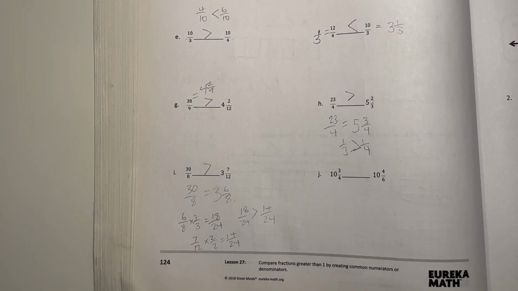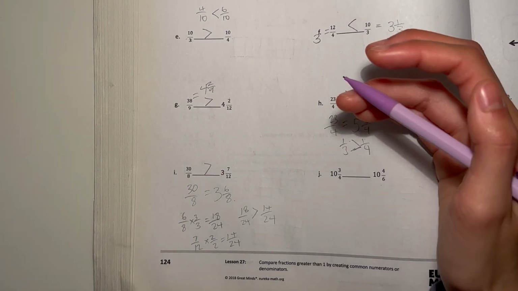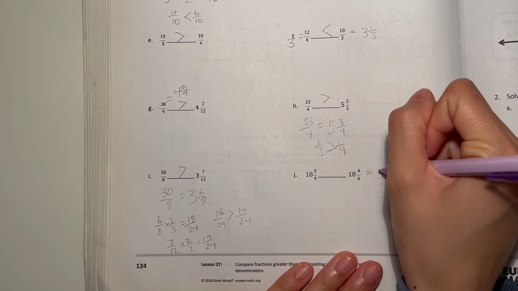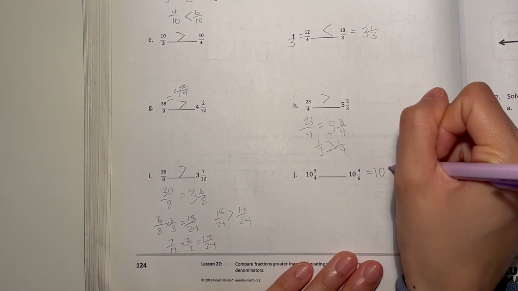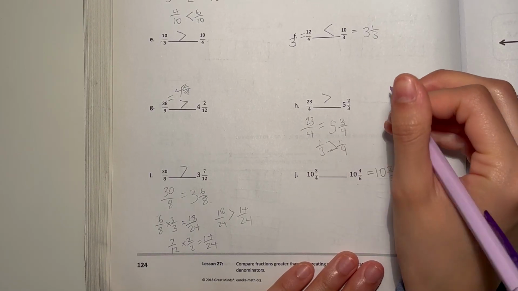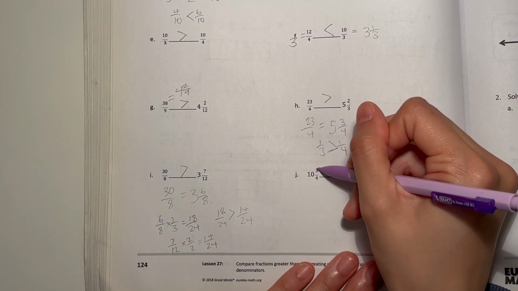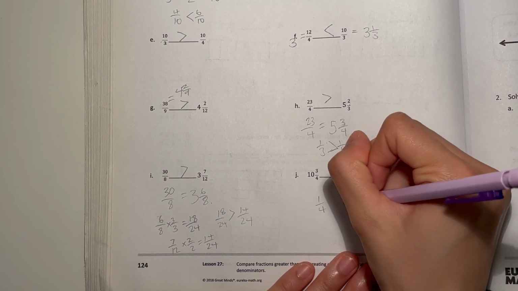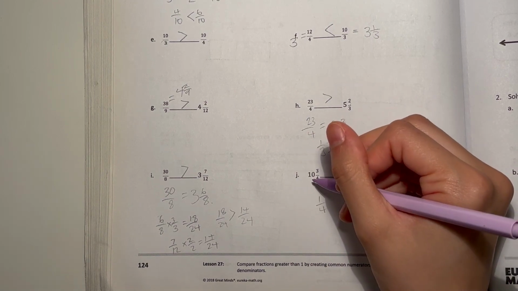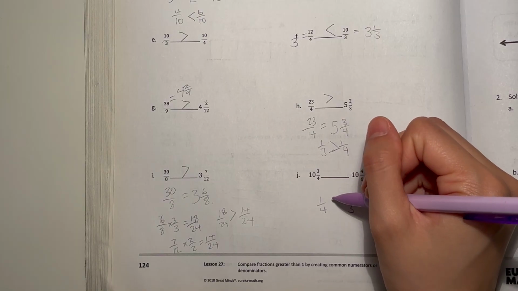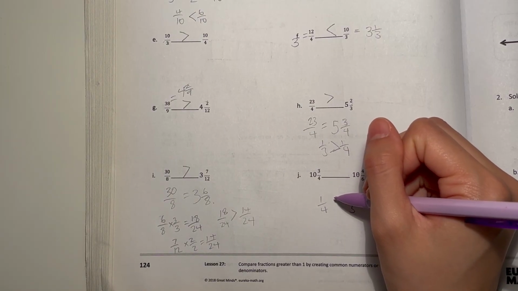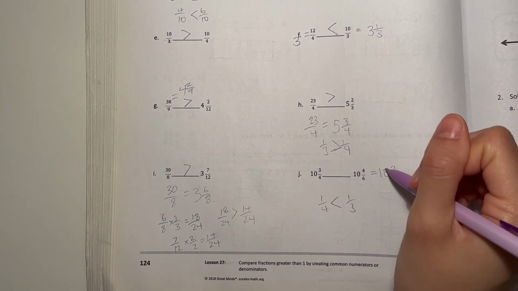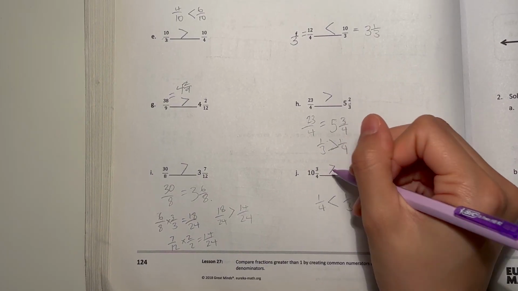Now J, 10 and 3/4, 10 and 4/6. First what I want to do is simplify it. That's 10, 4/6 divided by 2 is 2/3. So again, 10 and 3/4 is 1/4 away from 11, but 10 and 2/3 is 1/3 away from 11. So 10 and 3/4 is only 1/4 away from 11, which is less than 1/3, which means 10 and 2/3 is further away from 11. So 10 and 3/4 wins.